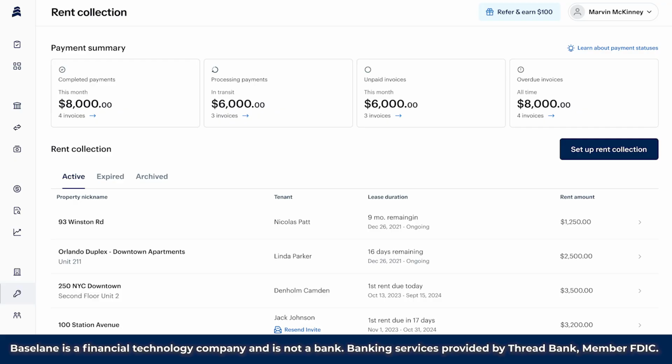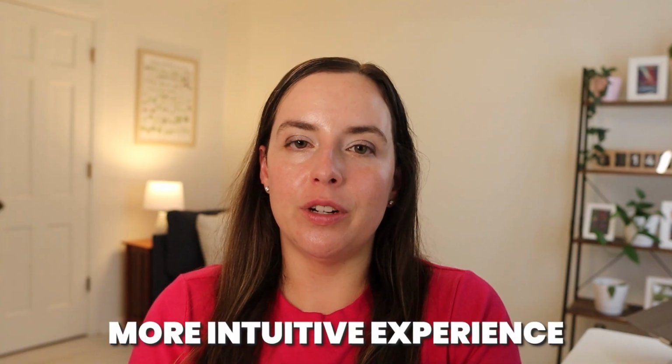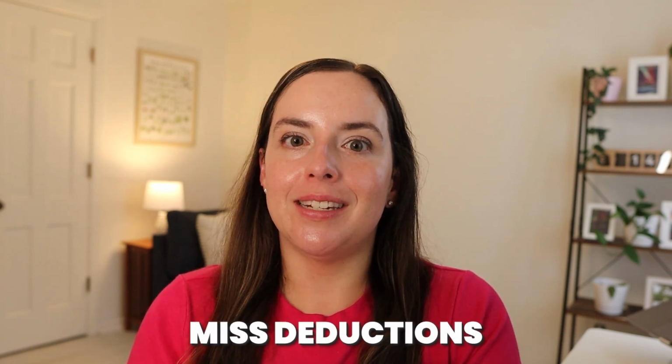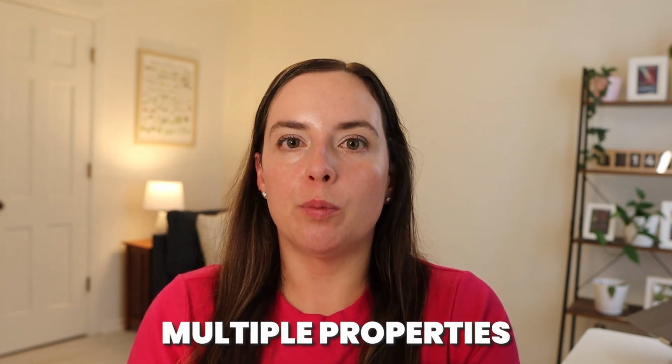And with Baselane, I am ready to collect rent directly from the tenants once they move in. So it is a clean, more intuitive experience than QuickBooks, and it gives me confidence that I'm not going to miss deductions that are real estate specific or get overwhelmed later when I have more complexity with multiple properties.